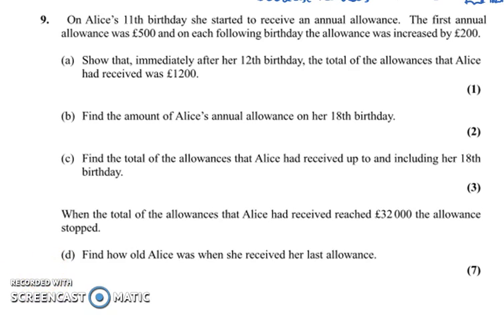Okay, on to question 9, one of my favourites. Okay, Alice's birthday. Show that immediately after Alice's 12th birthday, the total allowances that Alice received was 1,200. Okay, so the first term is £500.